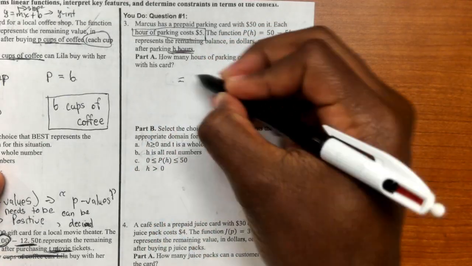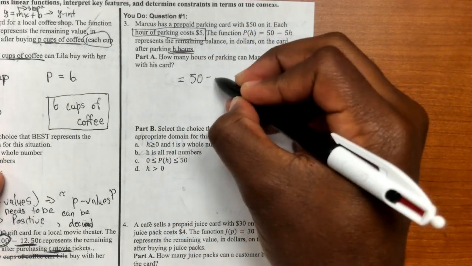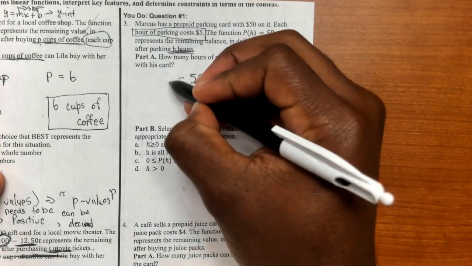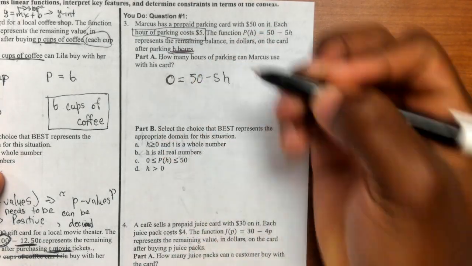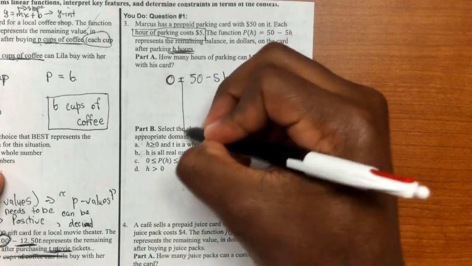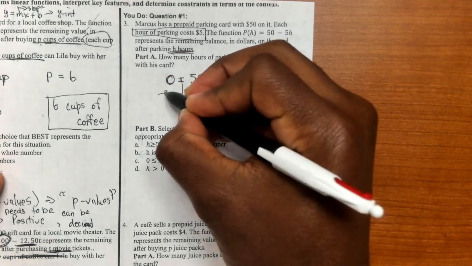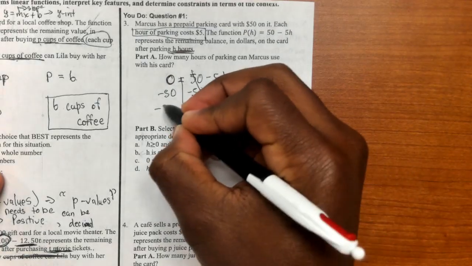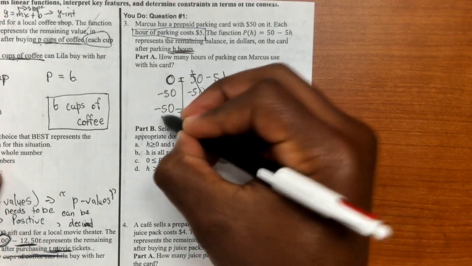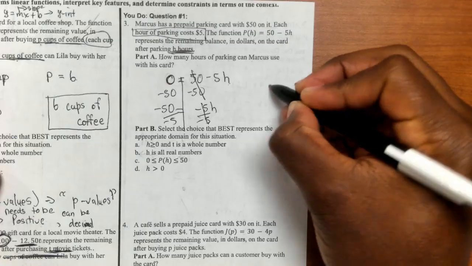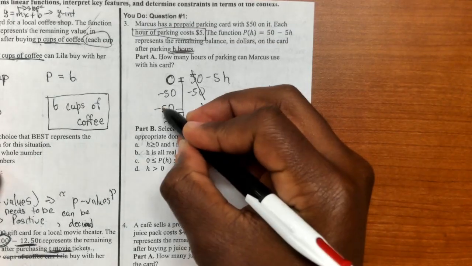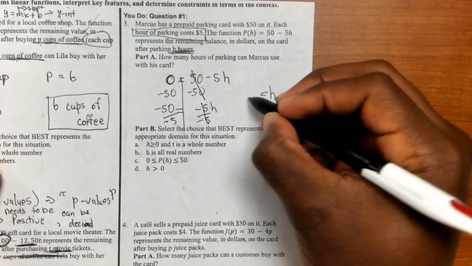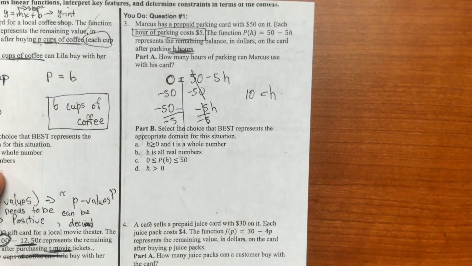So again, this is my function, and I'm trying to find how many hours. I'm trying to find h when the resultant is 0. So again, I would subtract 50, so I have negative 5h is equal to negative 50, divide by negative 5, divide by negative 5. So h is equal to negative 50 divided by negative 5, negative divided by negative is a positive, 50 divided by 5 is 10.